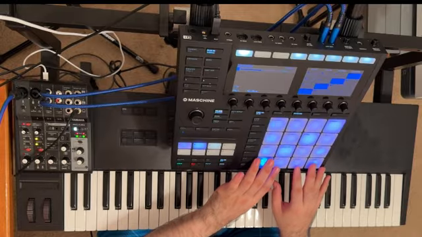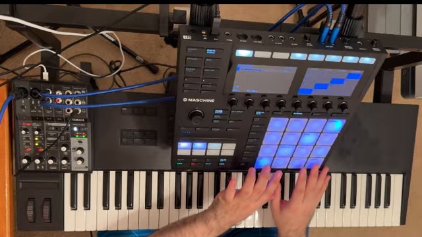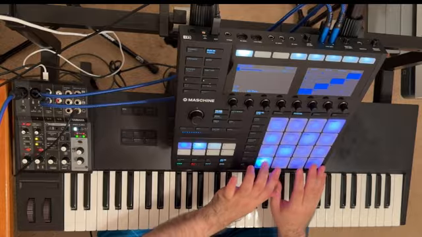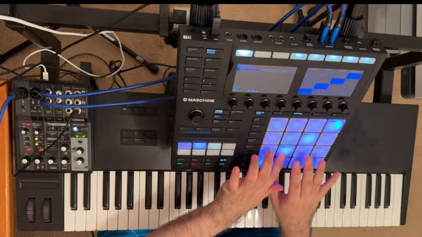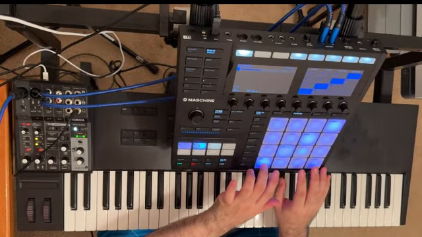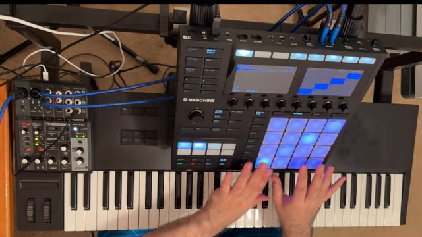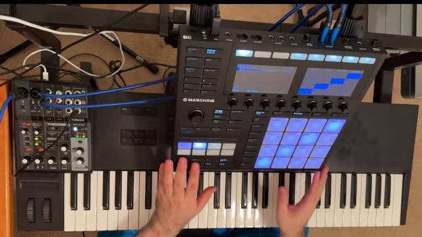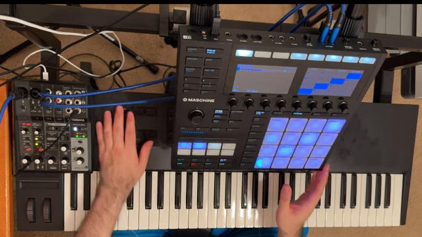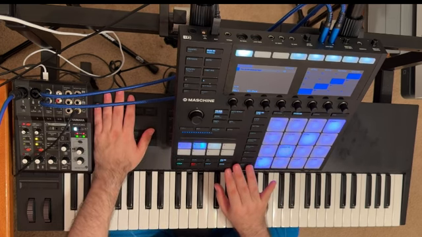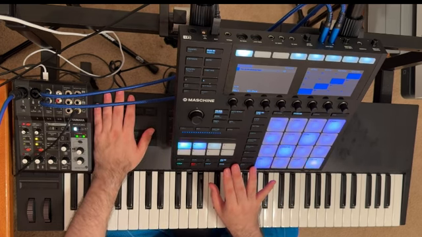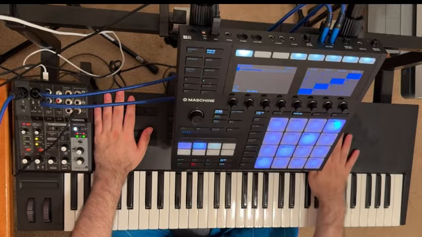Let's see. Shift 5 quant. Shift off. And there we go. That's how we sample.